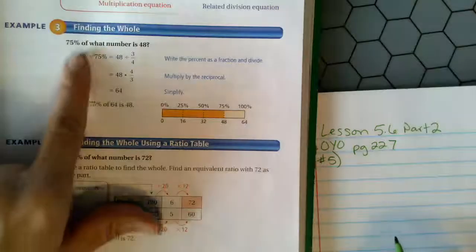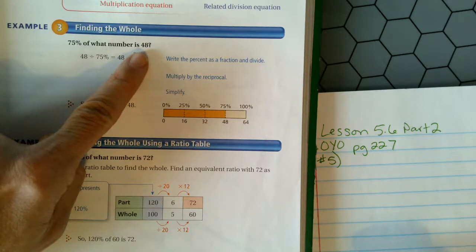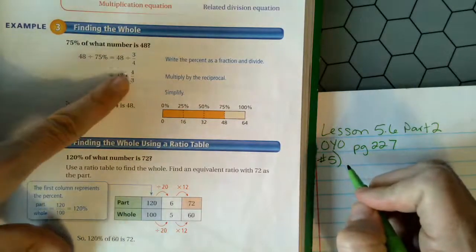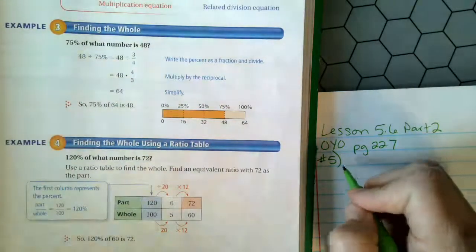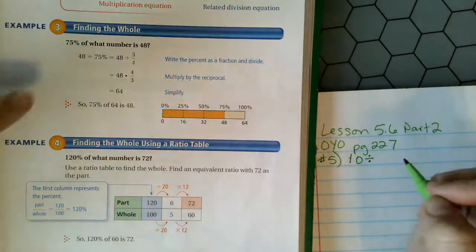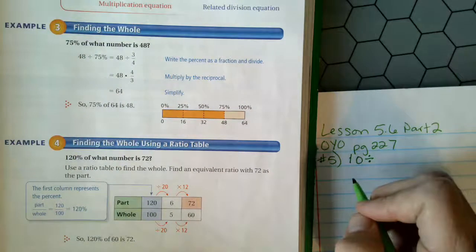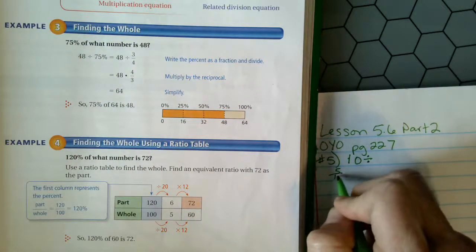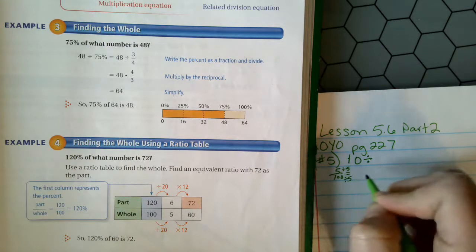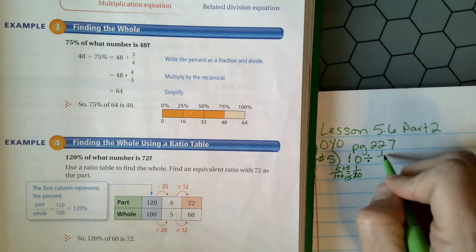So up here it said 75% of what number is 48. So 48 was of what number is 48? That's the 75%. That's our part. I'm going to start with my 10 in the same place that I wrote the 48. 10 divided by, they wrote 3/4. Where did they get 3/4? Oh, from 75%. But here we have 5%. So 5 per 100 is equal to, divide this by 5, divide this by 5, equals 1/20th. So 10 divided by 1/20th.